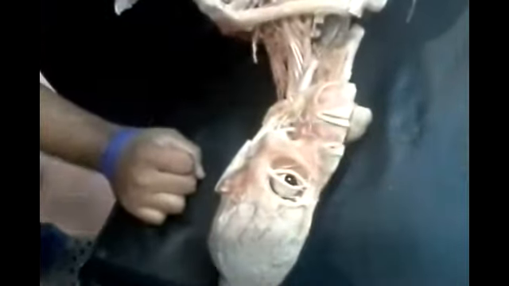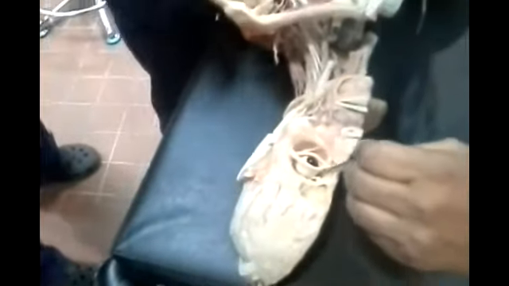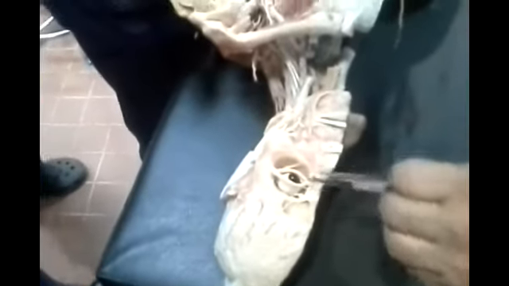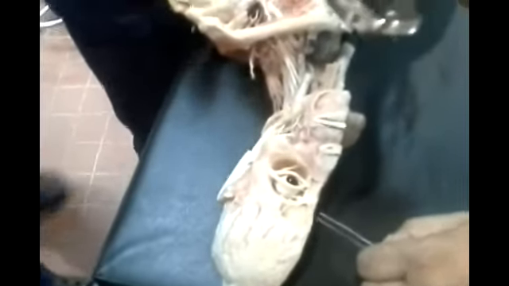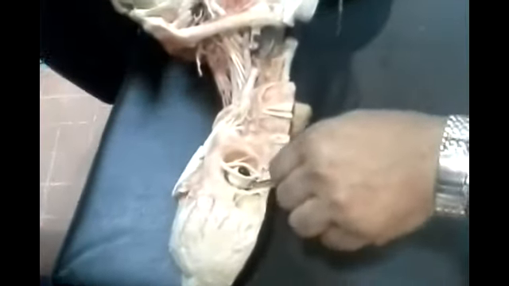What is this? Lacrimal sac. Okay. What is this? Superior oblique. What is this? Just see.